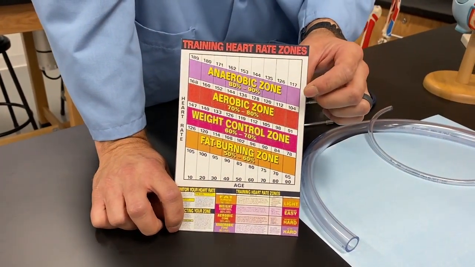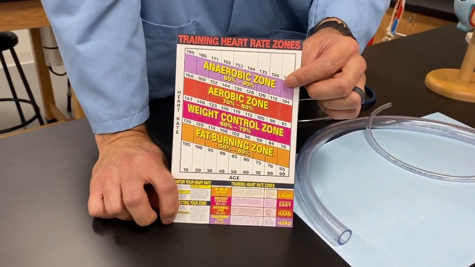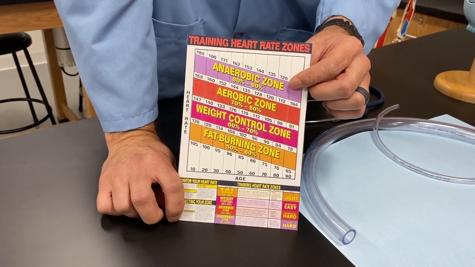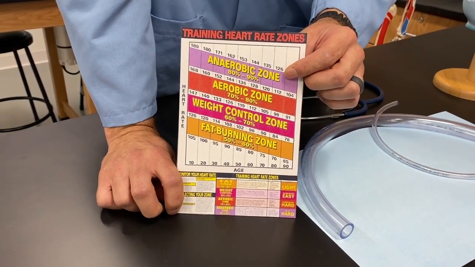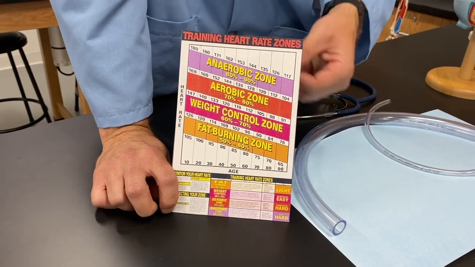If I really wanted to burn those calories and get into this anaerobic zone, I'd have to increase my heart rate up to 80 to 90%. So this would be a very short duration thing that we do, something that maybe elite athletes would be training in this zone. But most people are going to be training in the aerobic or down here in one of these lower zones as they exercise.